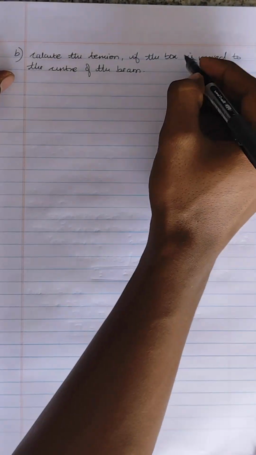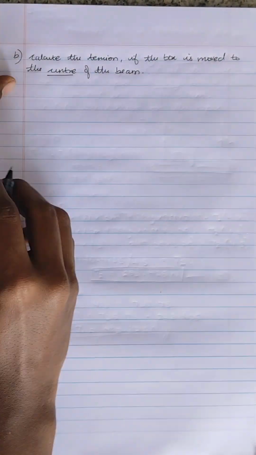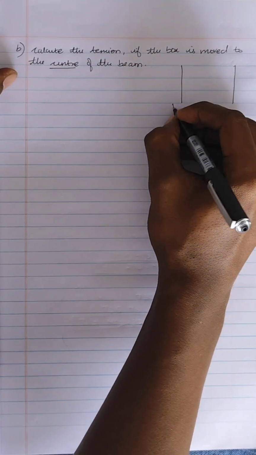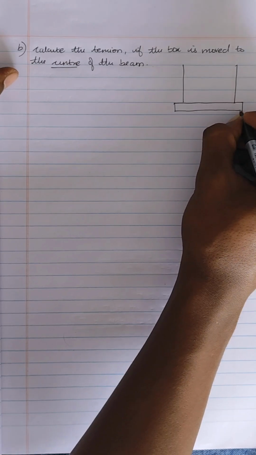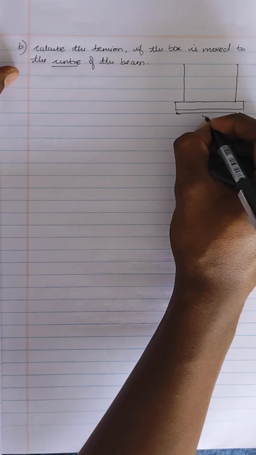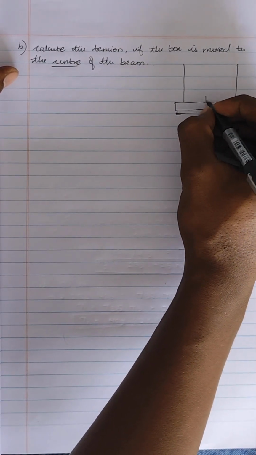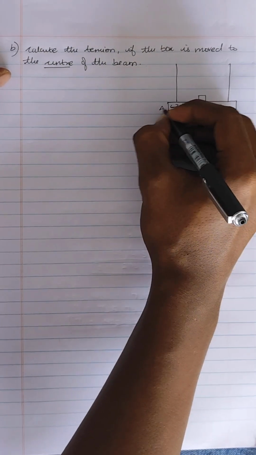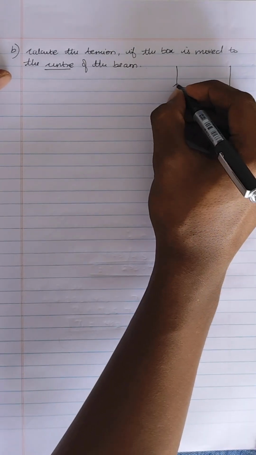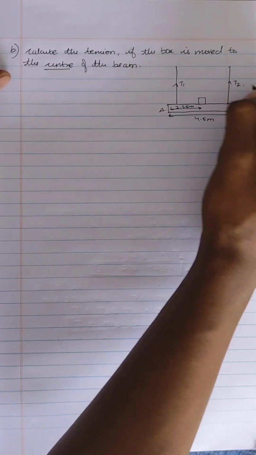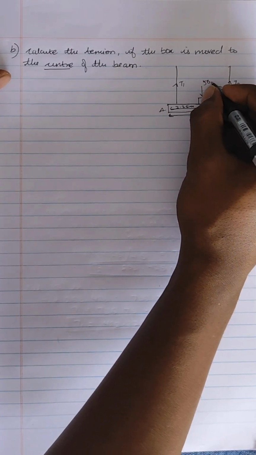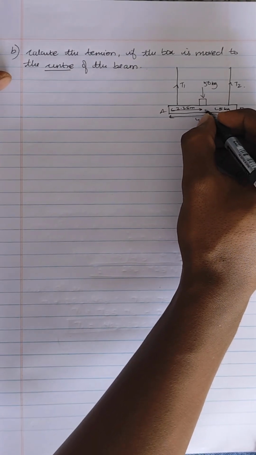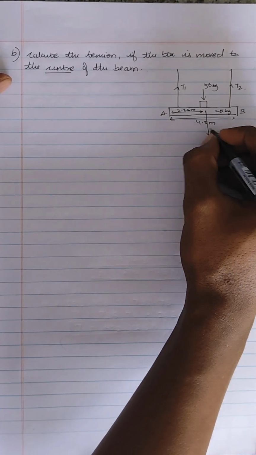So calculate the tension if the box is moved to the center of the beam. So now the free body diagram will be the same, 4.5 meters. The box is moved to the center, so this distance would be 2.25 meters. Let's name these points as A and B, and these as T1 and T2. Box is 50 kg and the beam is 25 kg. The force of the beam would act at the midpoint as it is a uniform beam.